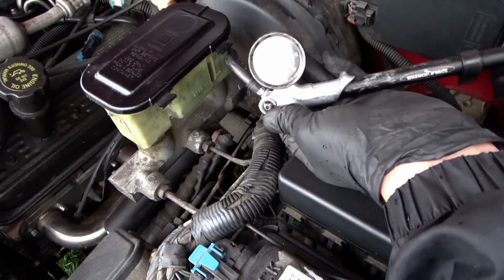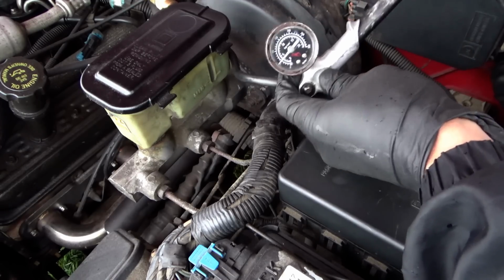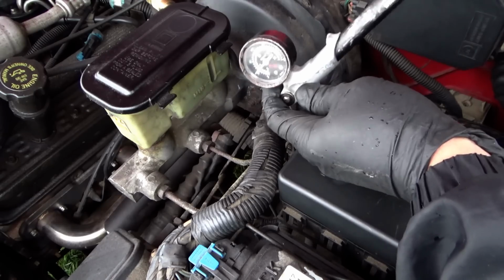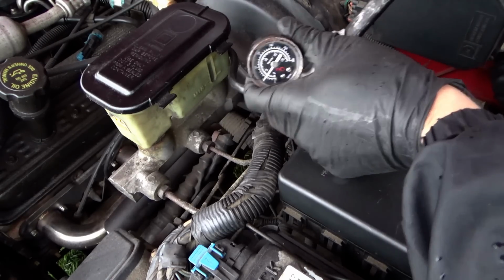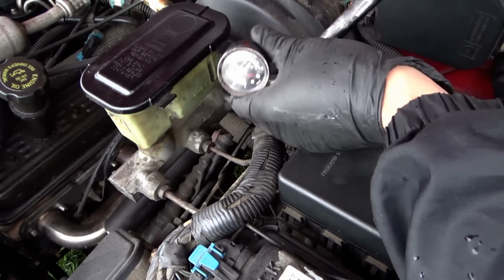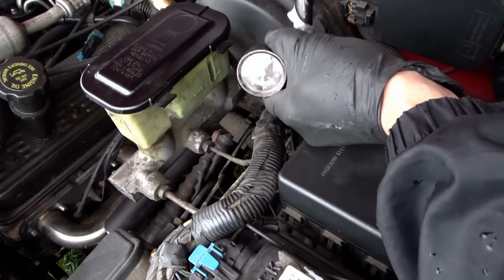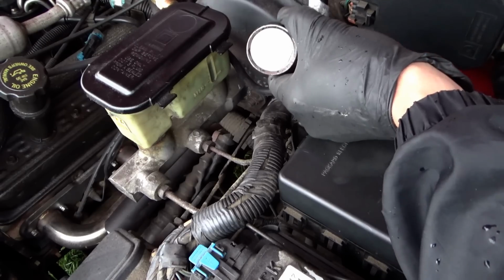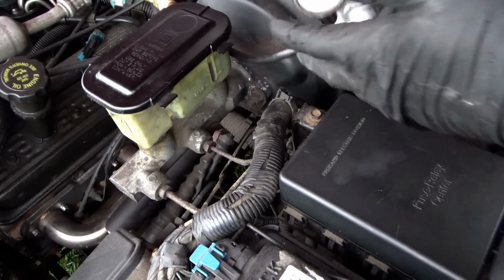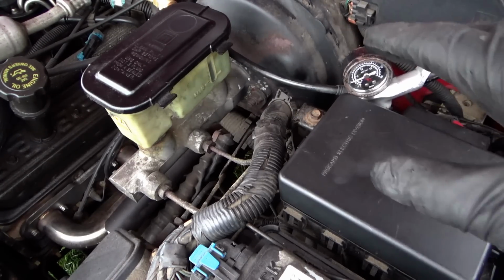Can you guys see that? If I keep pumping, you can hear the regulator. The glare is a little annoying. So you won't go above 60. That's perfect. That's all you need to know. So we just need a fuel pump.